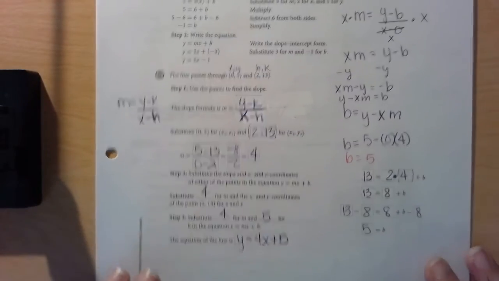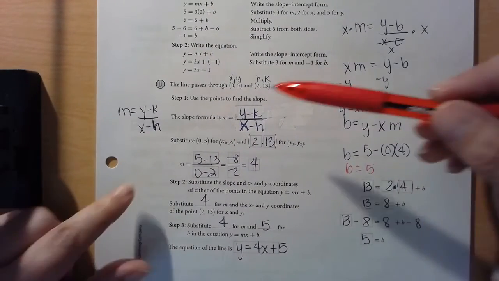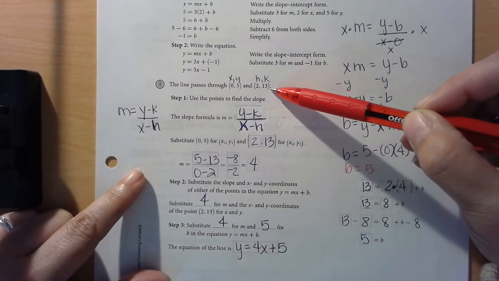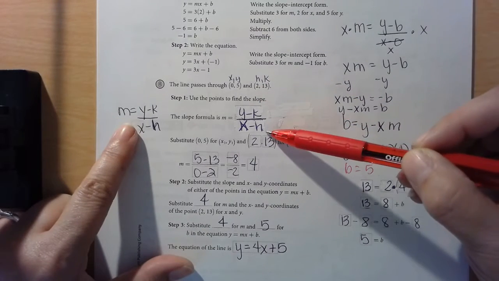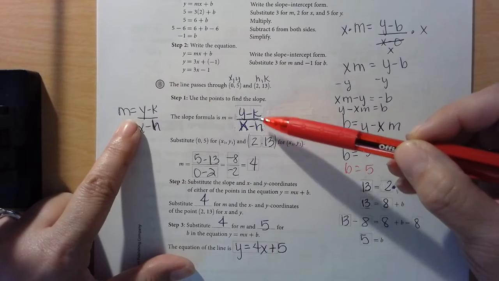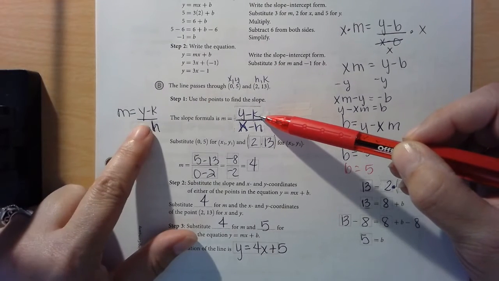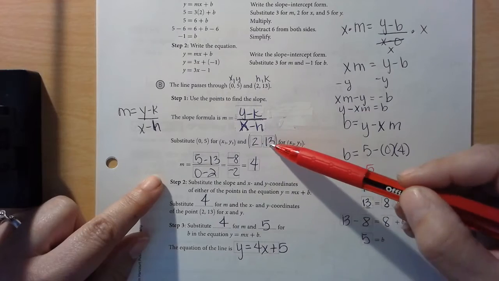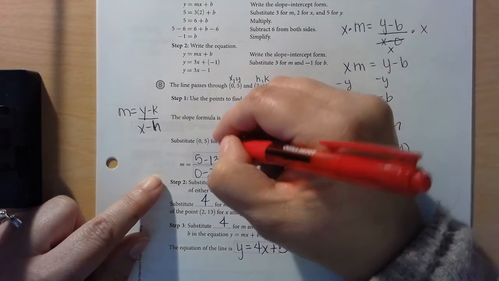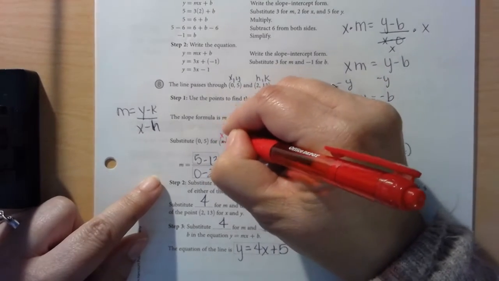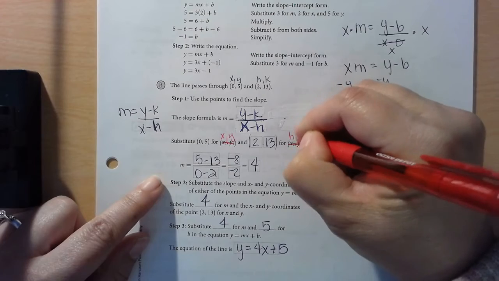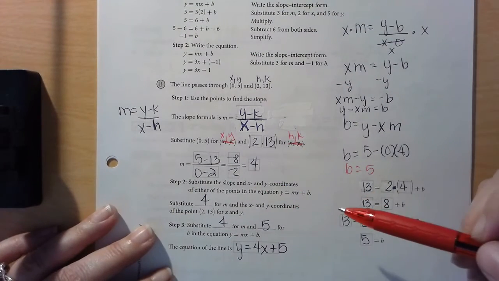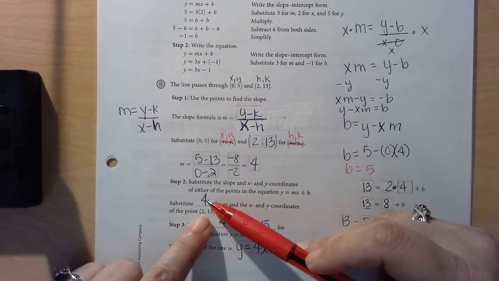Okay, so this is working out all of the steps, starting with you have 2 points. If you know that you have 2 points, that means you do not yet have the slope. So we're going to use our formula that I taught you, y minus k over x minus h, and using our 2 points, and we're going to call the first point xy and the second point hk, and then put them into the equation. That will give us our slope of 4.